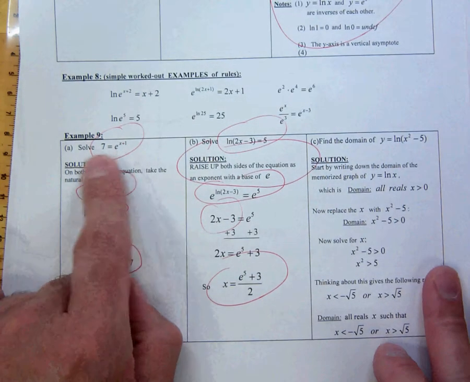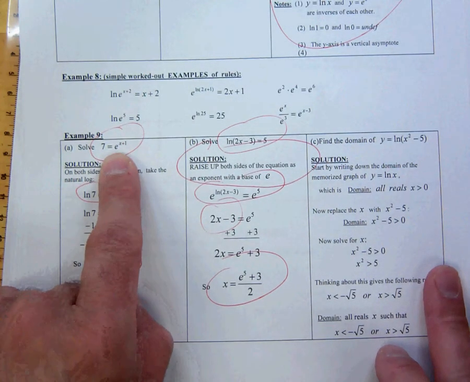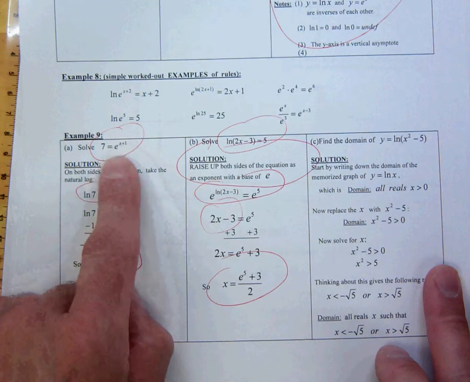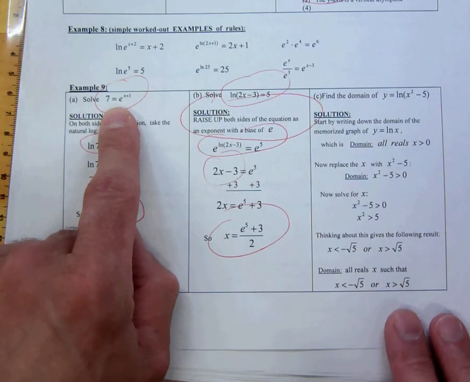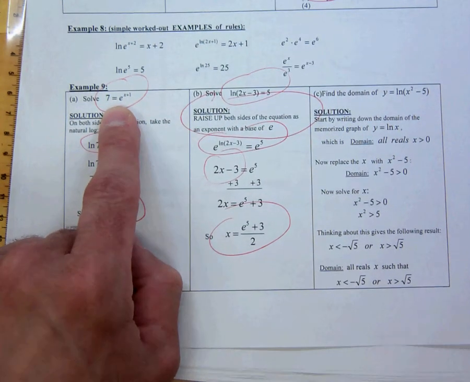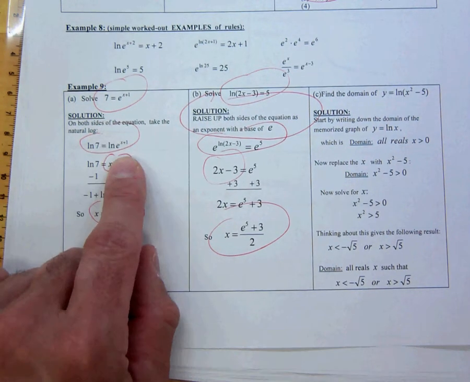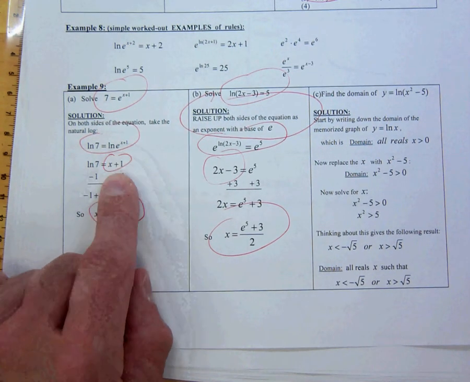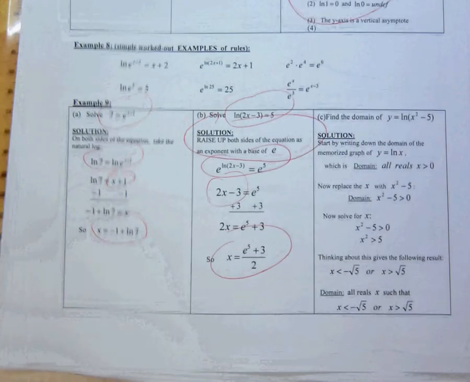Okay, and then again, what would be your trick to solve something like this? How could you get rid of that e to get the x out of the exponent? What would be your trick here? Take the what of both sides? Natural log of both sides. And that natural log of e to the x plus 1 turns into x plus 1. From there you just subtract 1 and you're done.